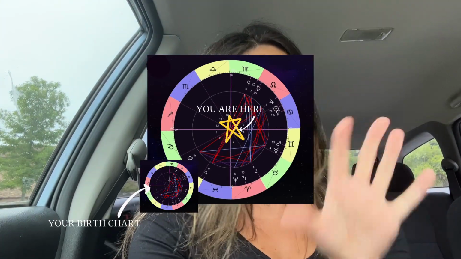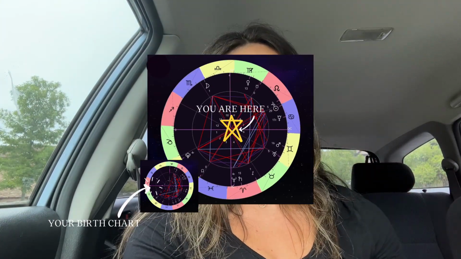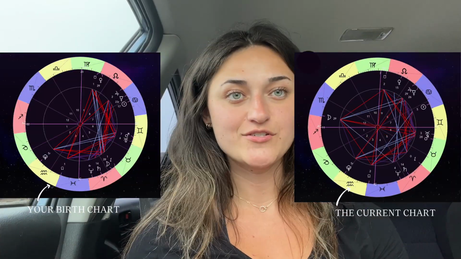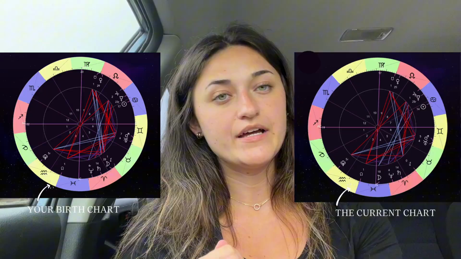But the planets, however, keep moving. So the birth chart that you have never changes, because that's just where the planets were when you were born. But even right now, the planets are in different places.